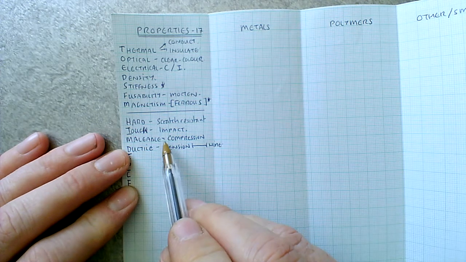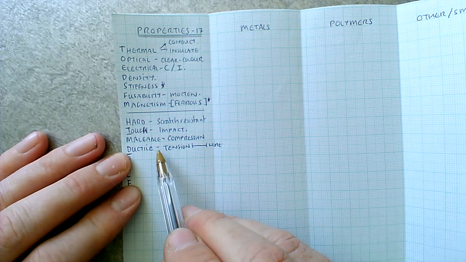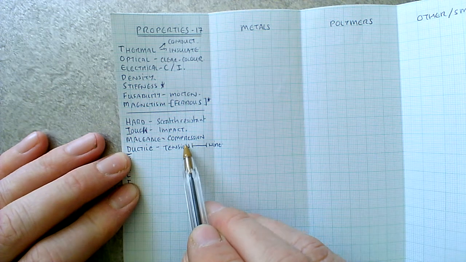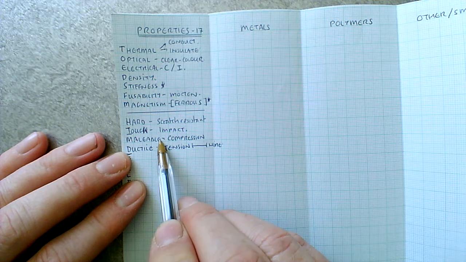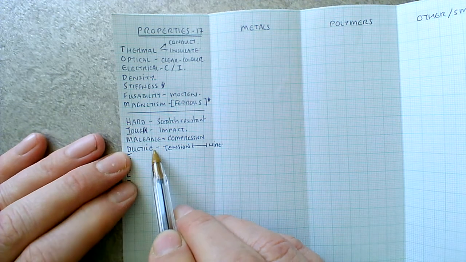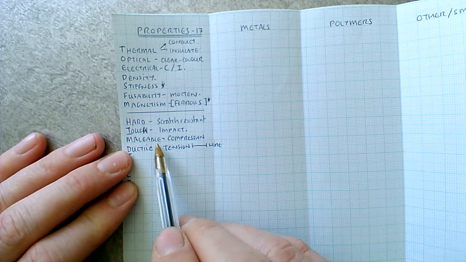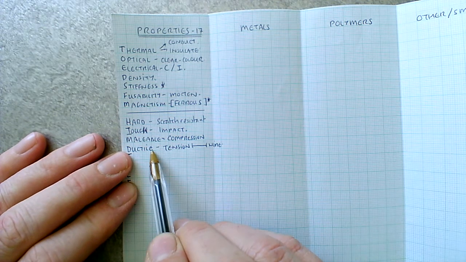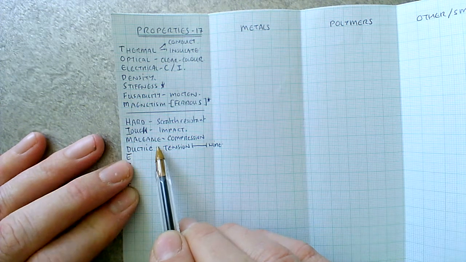So malleability is when you hammer it and it's got good malleability, and ductile is when you can stretch it in tension. Now it seems odd, and you would think, well, for example, copper has very good malleability and very good ductility, and this is why we can create copper wires. Whereas aluminium is quite malleable, but actually it's not as ductile as copper, so it has one property but not the other.